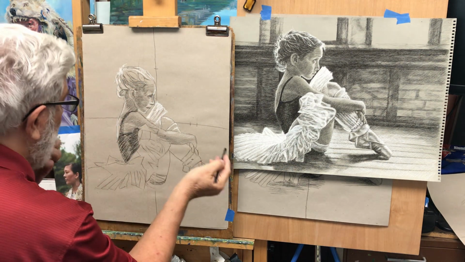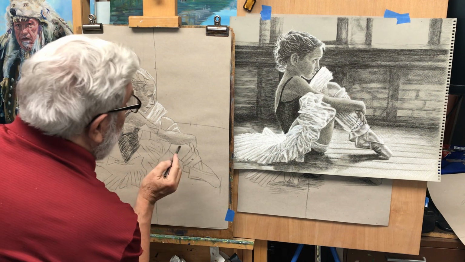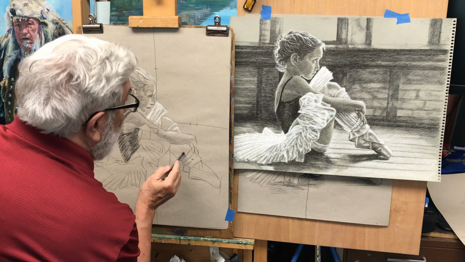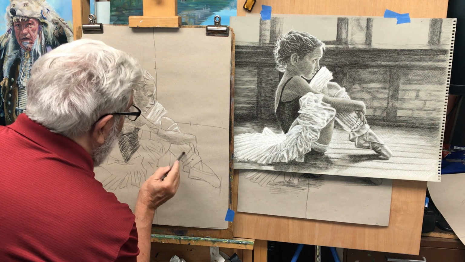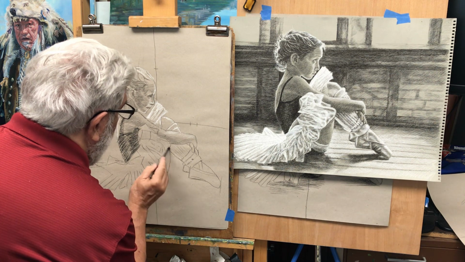As I'm working here, I'm adding more and more detail. Ooh, I never did all these ribs. These are fun. I want to do some of these ribs in the sock to make it look more like a sock.